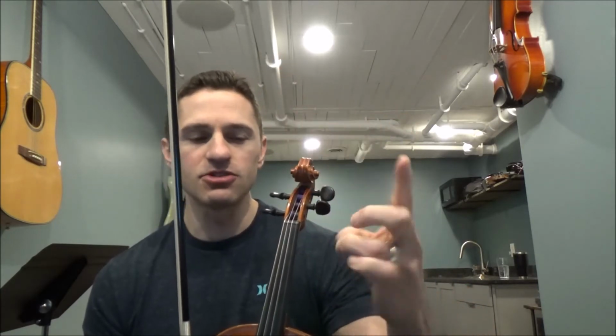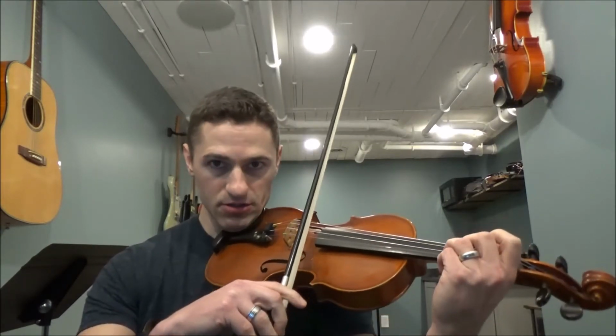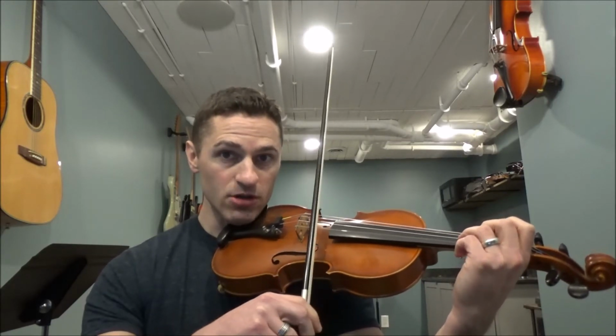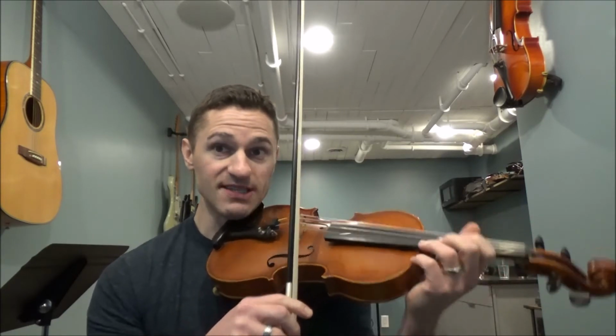Now, I don't want you to press so hard that all the color goes out of your hand and you start to cramp up. We want to have kind of like Goldilocks and the Three Bears, just enough pressure to trap that string, so that it goes like this, rather than the same bow stroke where my finger wasn't down hard enough.